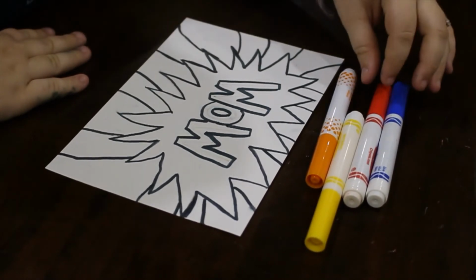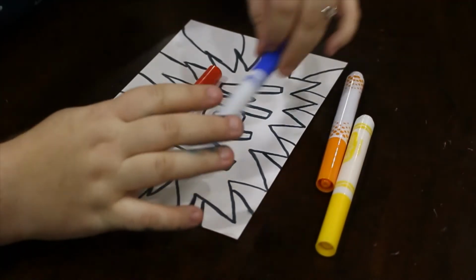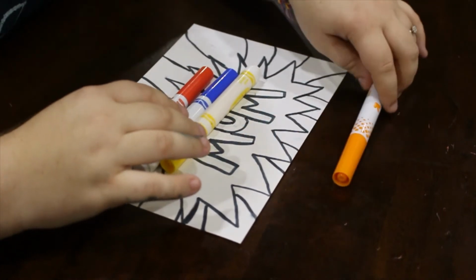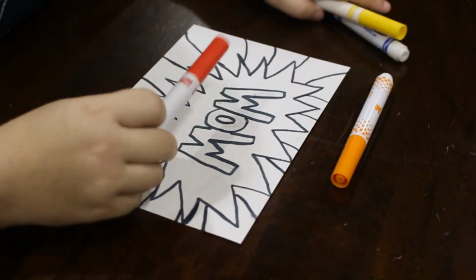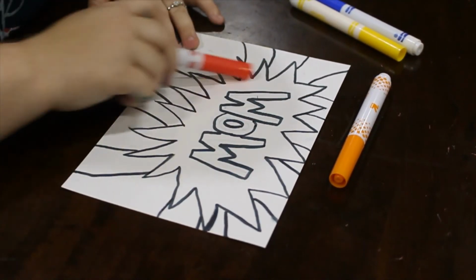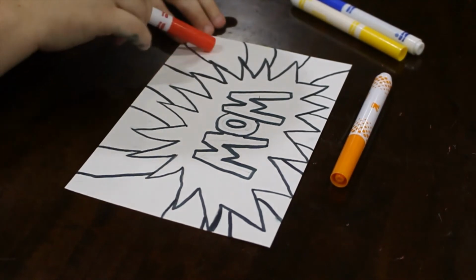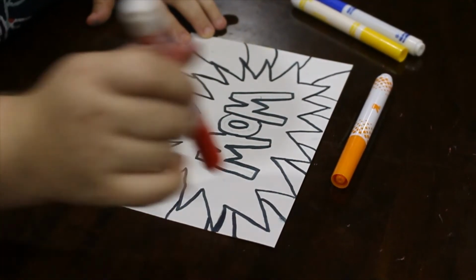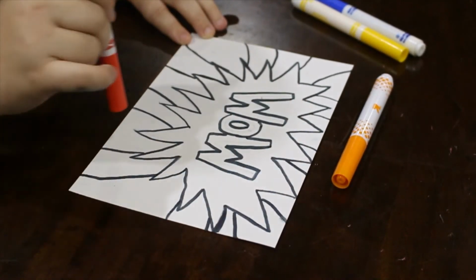Lichtenstein liked to use the primary colors like red, blue, and yellow, and he sometimes used orange also. So I'm going to add the red for the wow. The blue is going to be the little firework thing, and the yellow is going to be these little lines that I've created, and the orange I'm going to add dots in between.